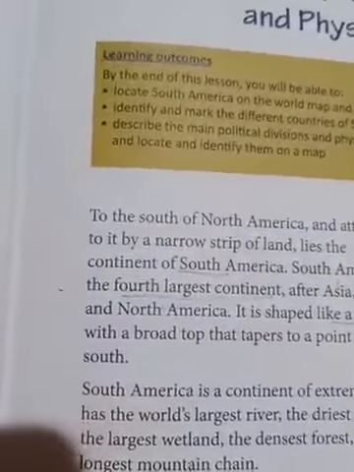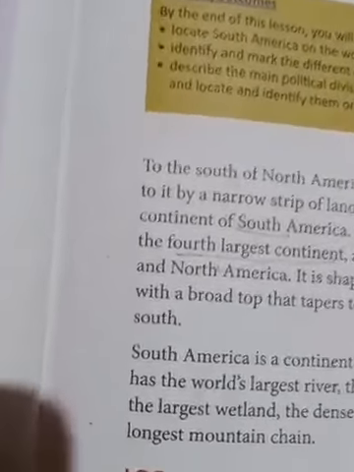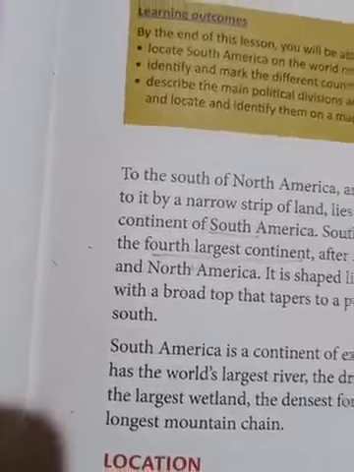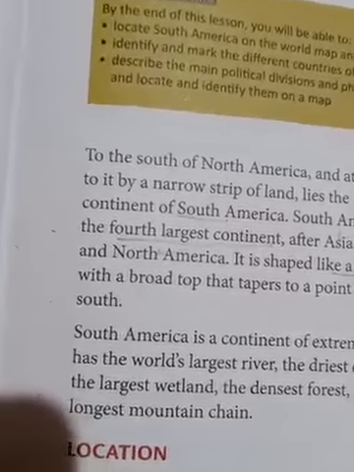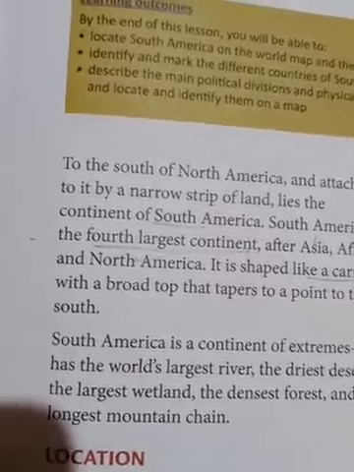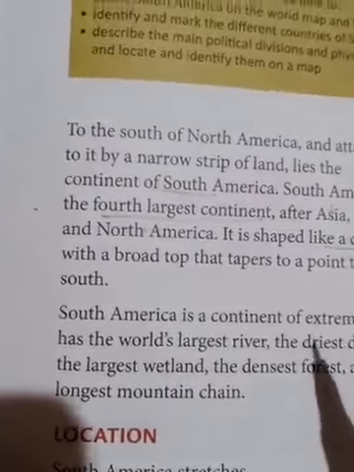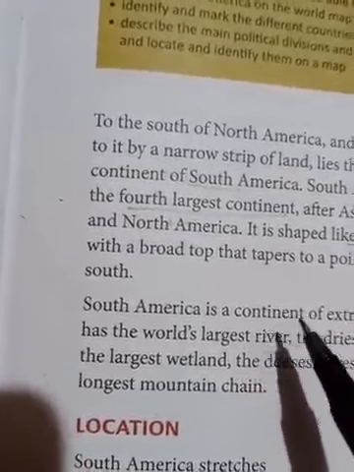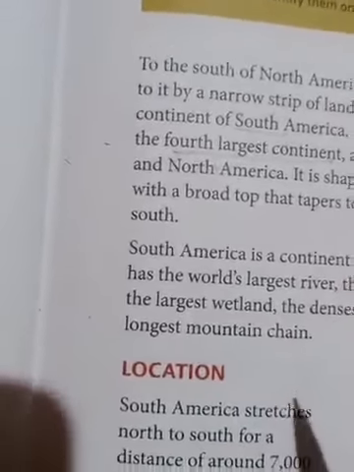South America is lying south of North America, and it is the fourth largest continent after Asia, Africa, and North America. It is shaped like a carrot with a broad top that tapers to a point to the south.